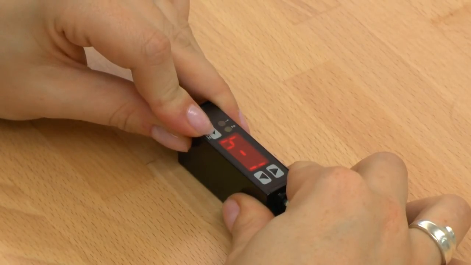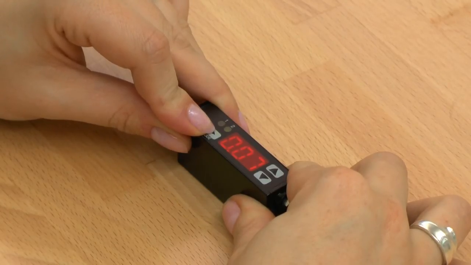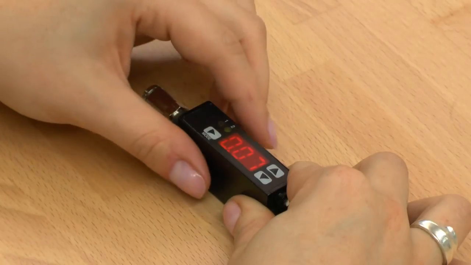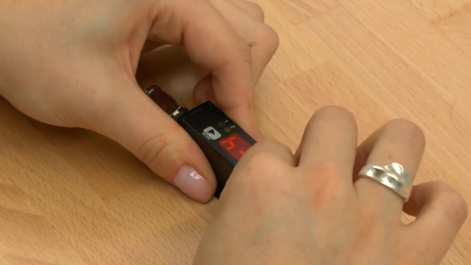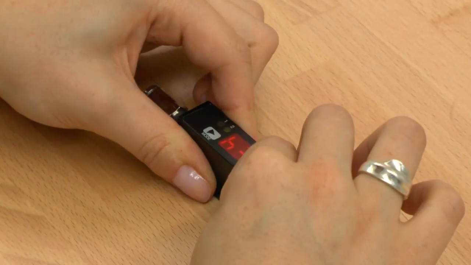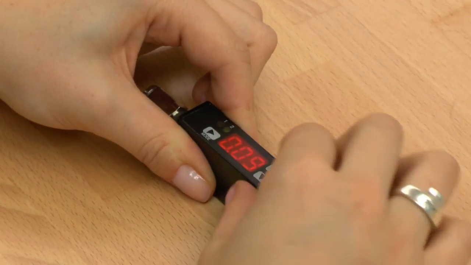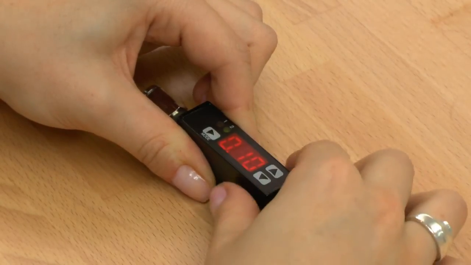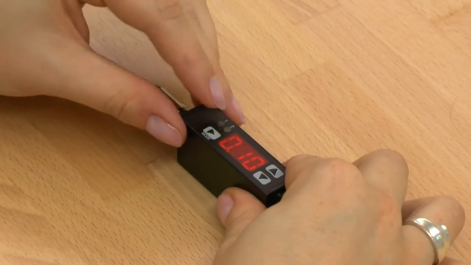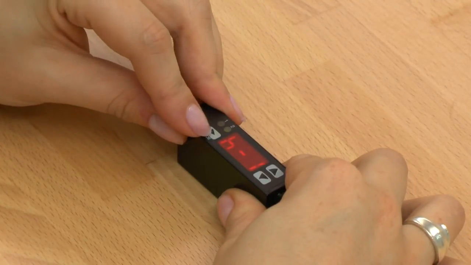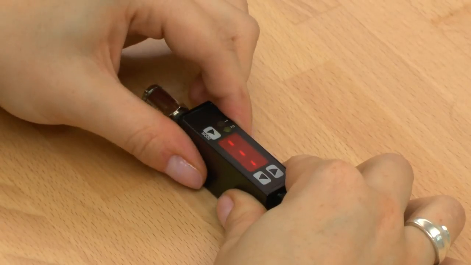Now the display switches to the selection of the hysteresis. The display is alternating between H1 and the pre-adjusted value. To adjust the value, push the up or down button until the desired value is displayed. Store the setting with the mode button.